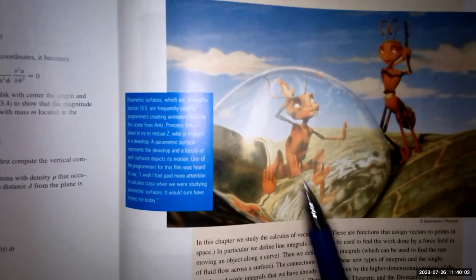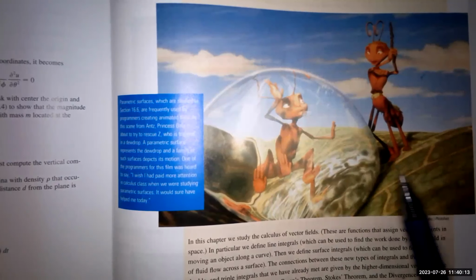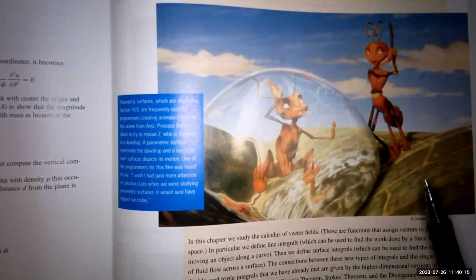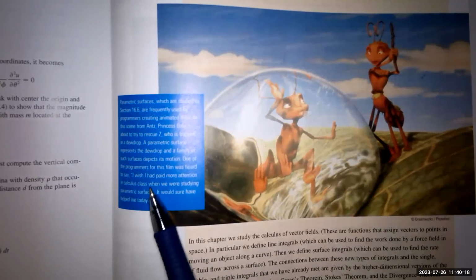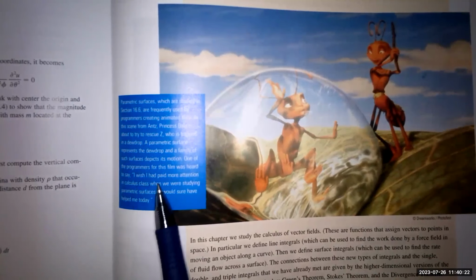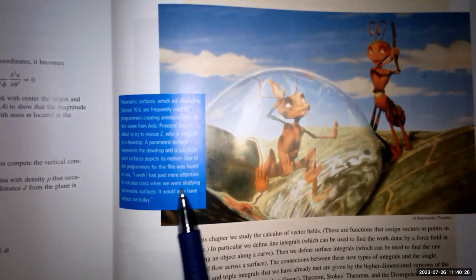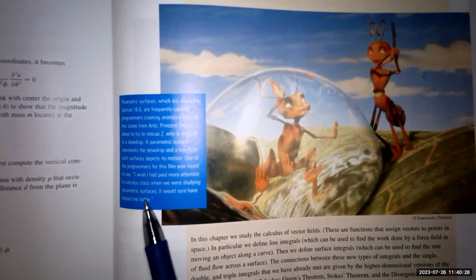And there is a nice quote from somebody regarding this movie. In the Walt Disney case, there are lots of interviews. They talk about how they do it by using a very good programmer, computer science, and of course, an expert from calculus. And this is a quote from the producer of the movie. He said that I wish I had paid more attention in calculus class when we were studying parametric surfaces.